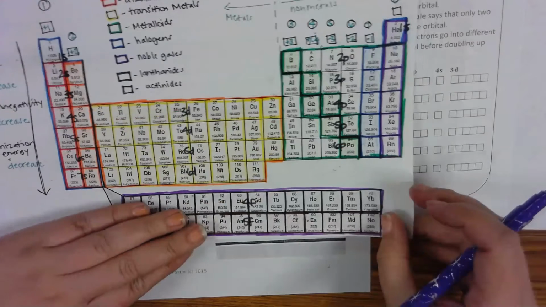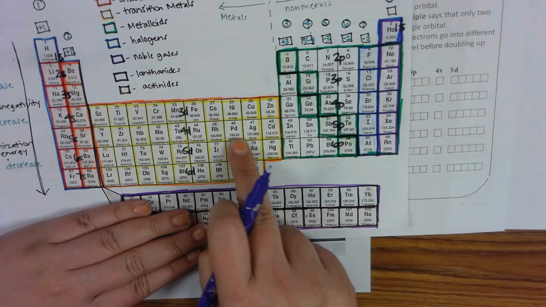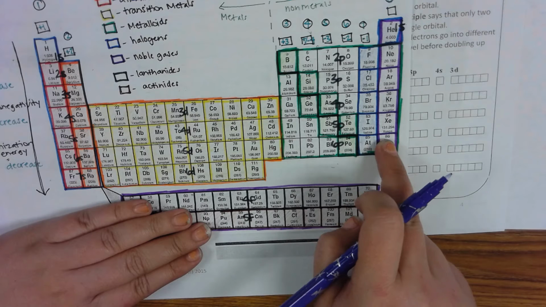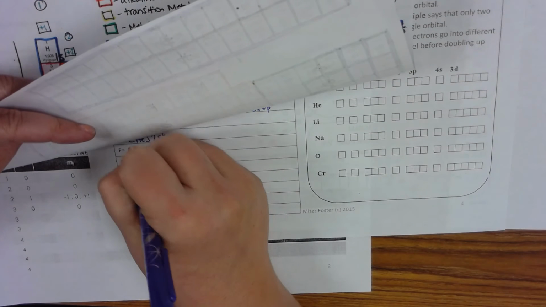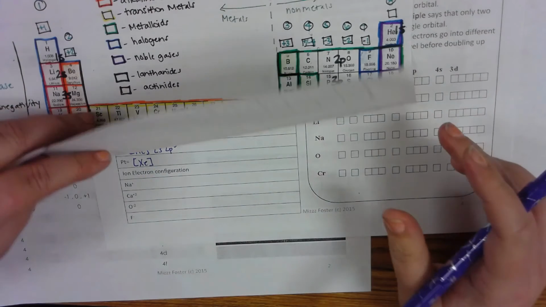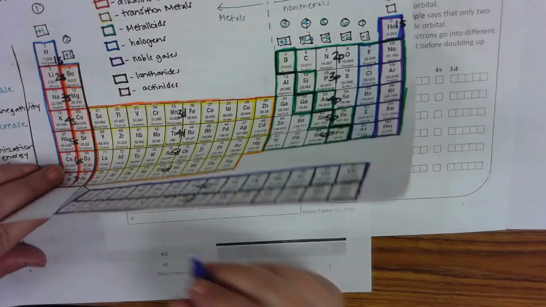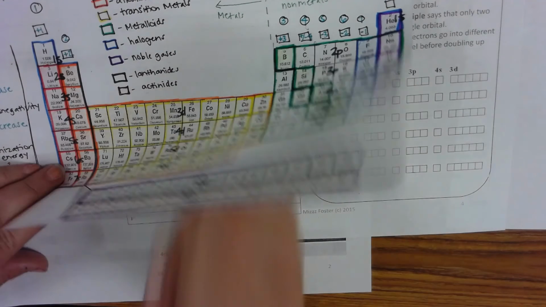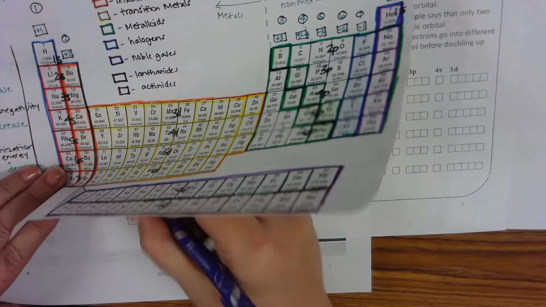Platinum. Here we go. Platinum's right here. Go up a row all the way over. So platinum's noble gas is xenon. So I'm going to put xenon in brackets. And then I have to finish out the platinum. So after xenon comes 6s. Remember that after 6s, you've got to drop down. So I have to go through 4f.